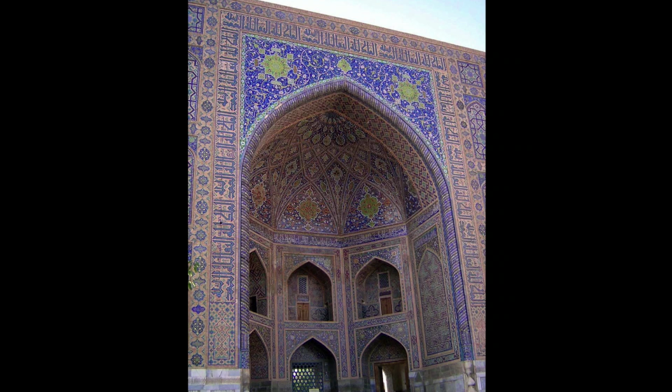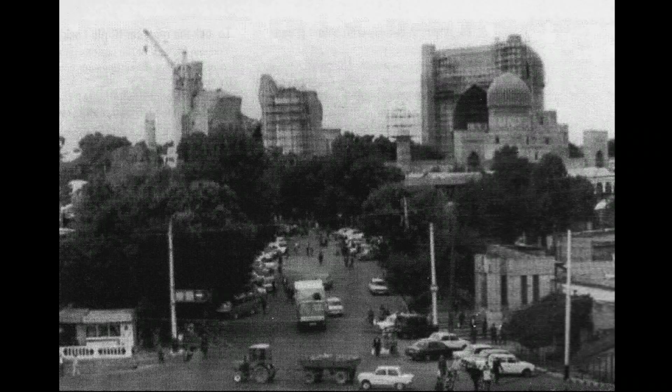This is the other madrasa, a great entrance. This is the view from that area, that open space called the Registan, looking up towards the Great Mosque. Now, the Great Mosque is in total ruins, but I want you to get some idea of the scale of it. Look at the arch of the great prayer hall on the Qibla wall. It's amazing scale, isn't it?